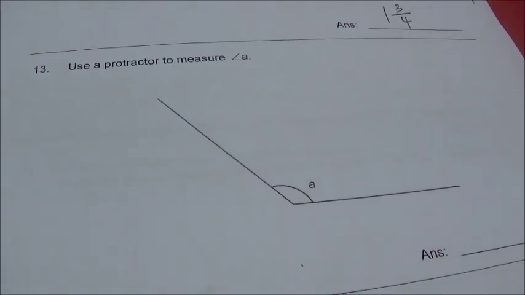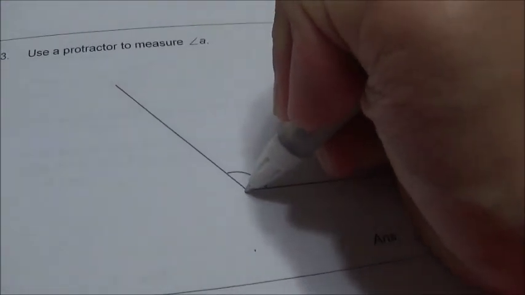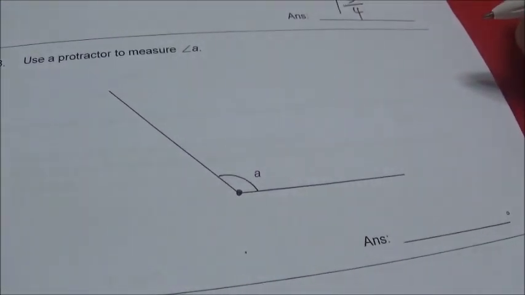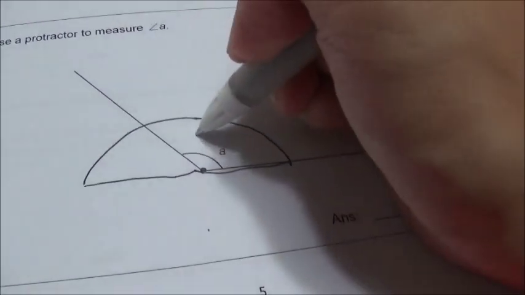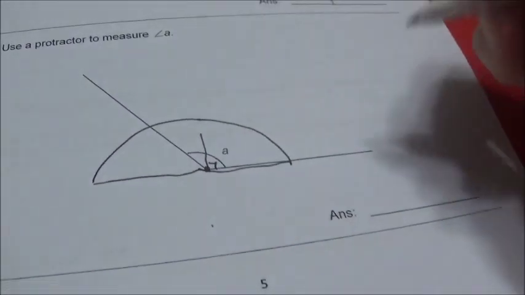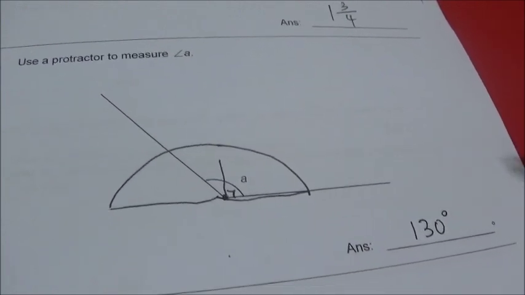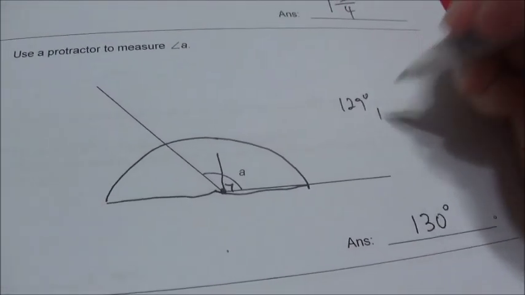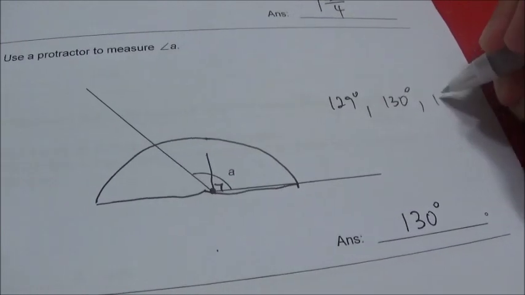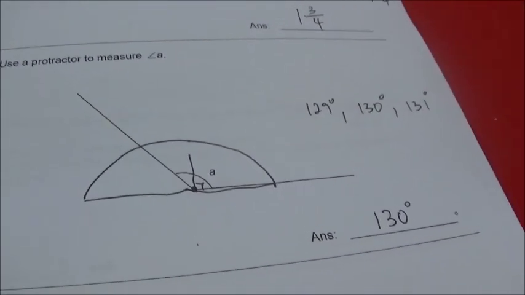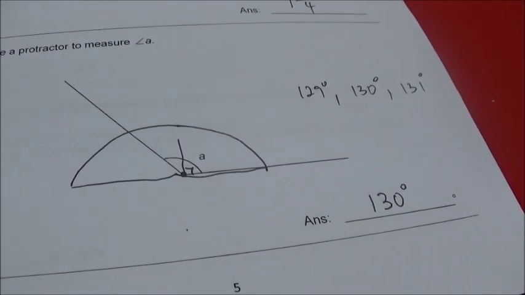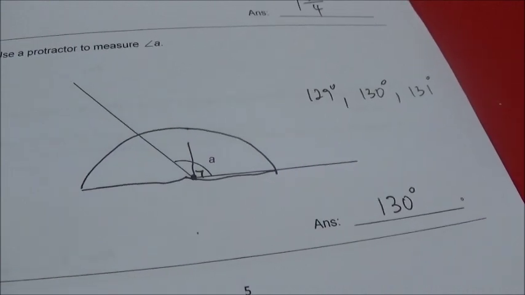Okay, use a protractor to measure angle A. Please make sure that this point here, you put against your protractor, and then you're going to measure it, so your line will look something like that. Okay, this is your 90 degrees here. So your final answer should be 130 degrees. I can accept 129 degrees, 130 degrees, or 131 degrees. Okay, so an error of plus 1 or minus 1 degree only for this question.